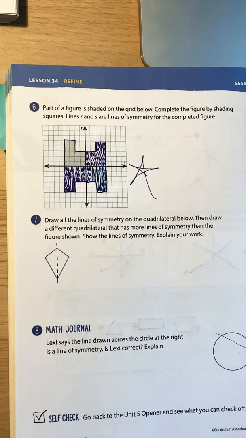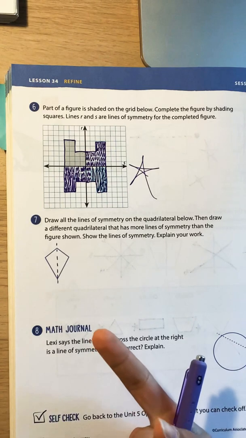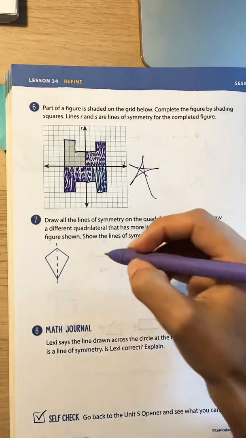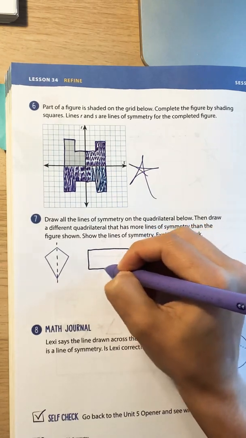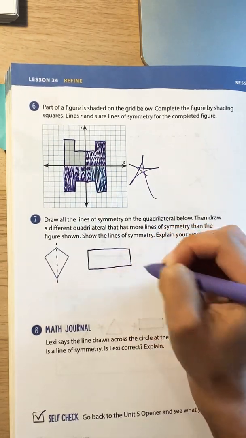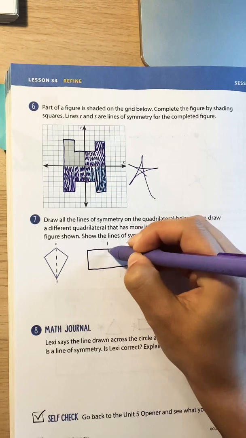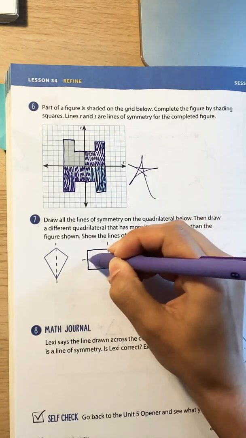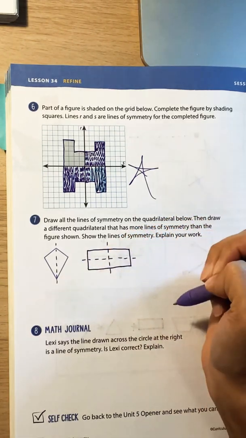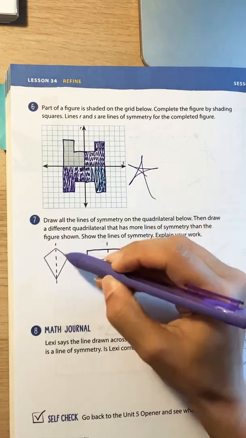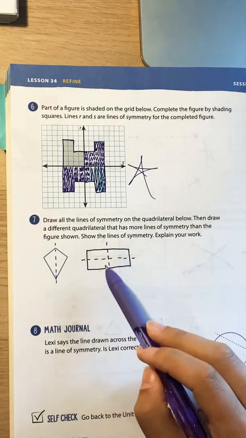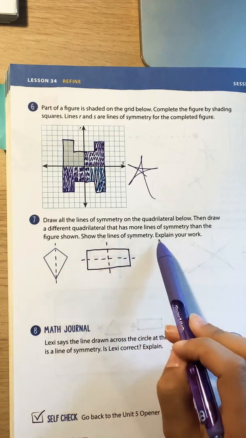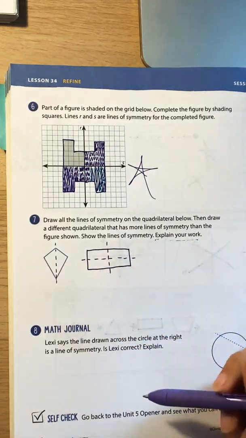So some quadrilaterals you might do easily are a square or a rectangle. So I'll do a rectangle, but if you did a square, that's totally fine. Okay, so there's a quadrilateral, and its lines of symmetry are here and here. So it has 2 lines of symmetry, and this one only has 1. So I drew it, I showed the lines of symmetry, now I need to explain.